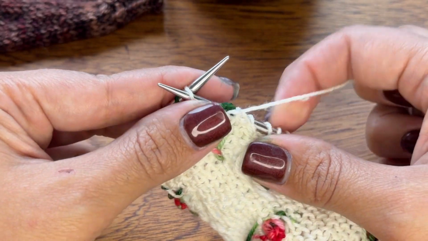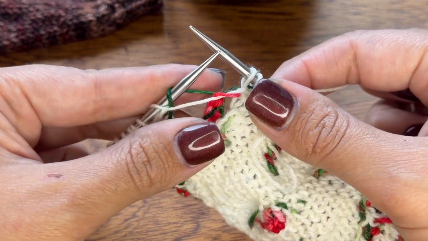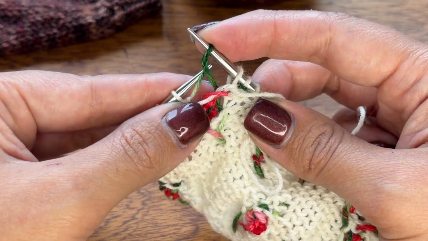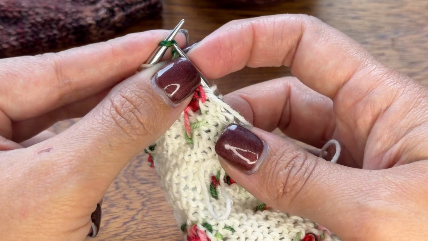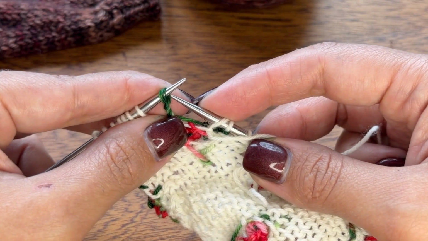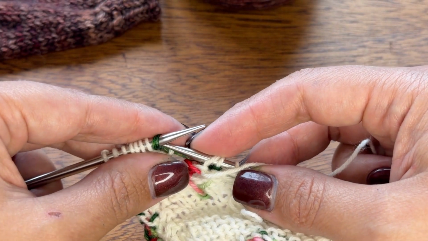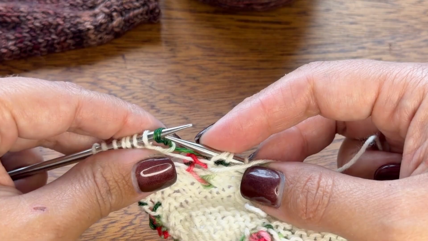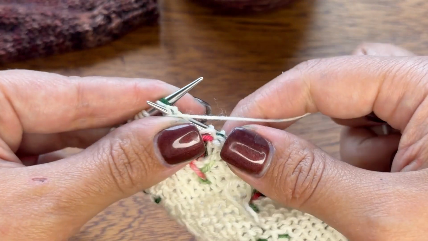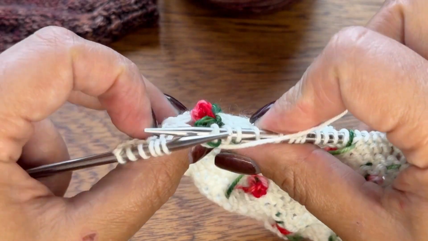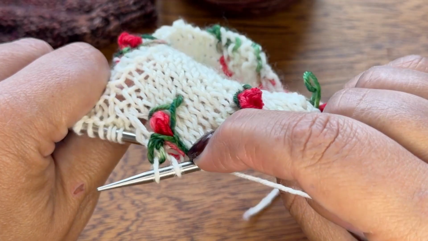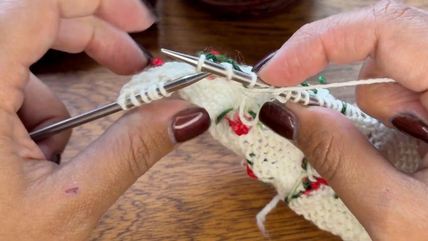Now purl 1 stitch, that's your bobble stitch. Twist the green loop of yarn and do another purl 2 together, this time a regular one. Sometimes it's a bit hard because the loop is tight, but it will give the nicest result. And there you are. There's another piece of holly in your fabric. Well done.